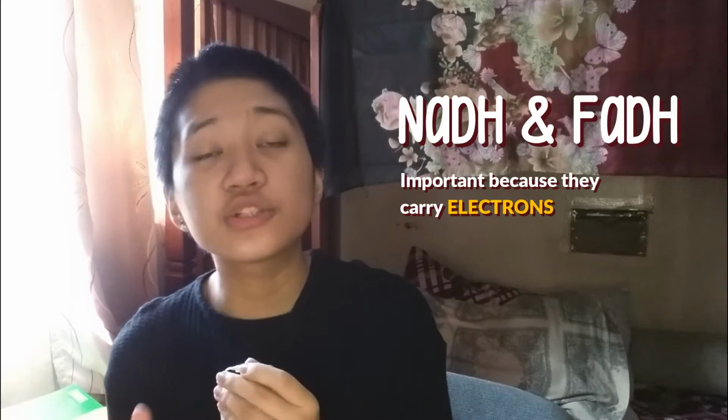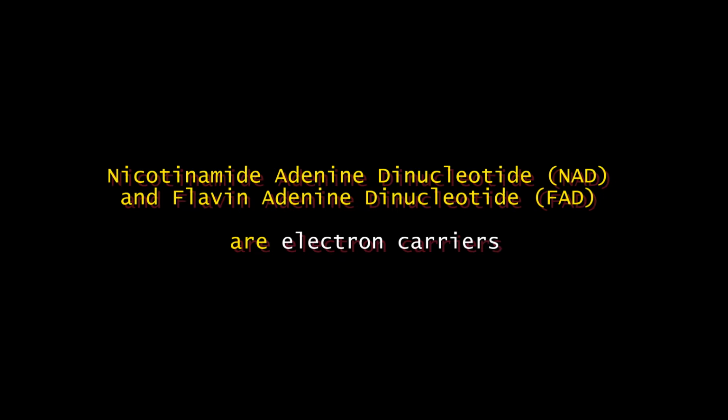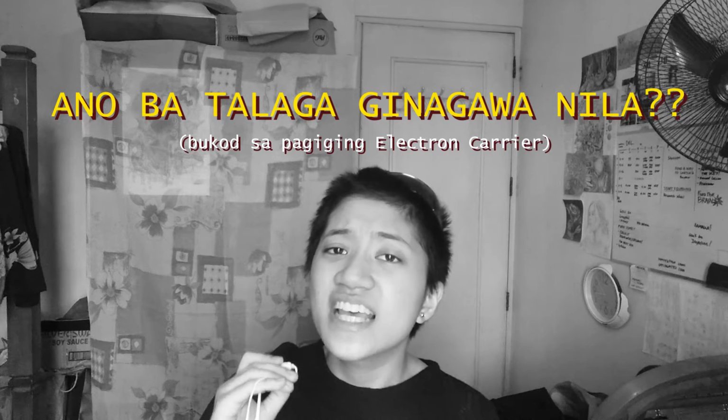What is important about the Krebs cycle are the elements it produced. Those are 8 NADH, 2 FADH2, 6 carbon dioxide, and 2 ATP. Actually, the NADH and FADH are the most important because they are the ones who are carrying the electrons. Bakit nga ba mahalaga yung electrons?